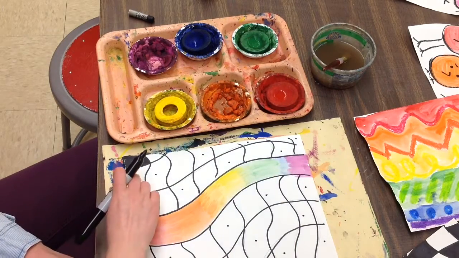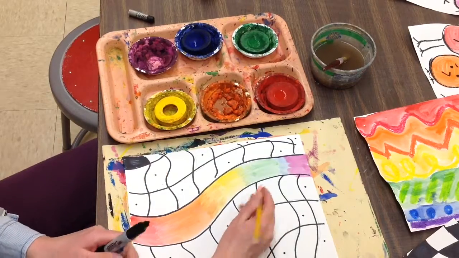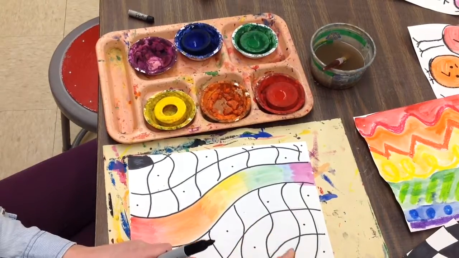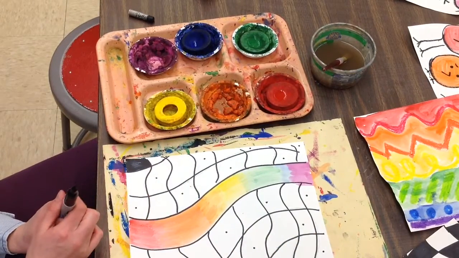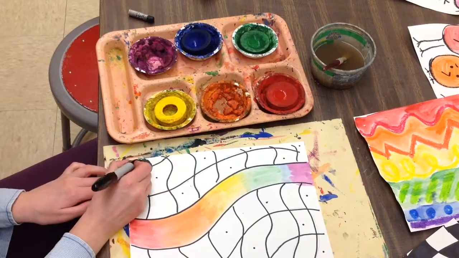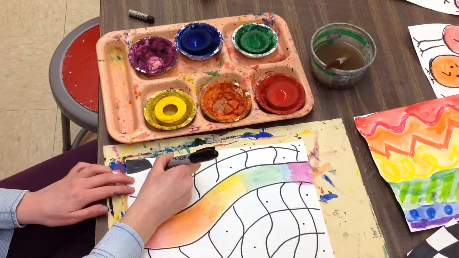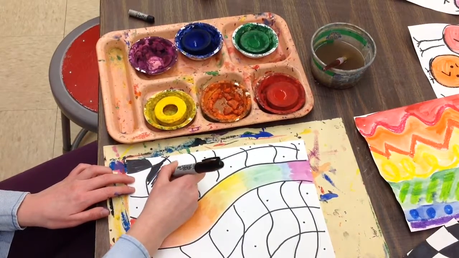You should have an A-B pattern. Every other is white and then dot. Or you can call me over and make sure that you have it right so that if there's a mistake, you can erase. Alright, once you have those dots figured out, you're going to come back in and you're going to fill in each box with black Sharpie. That's what that dot's telling you, that you need to fill it in with black.